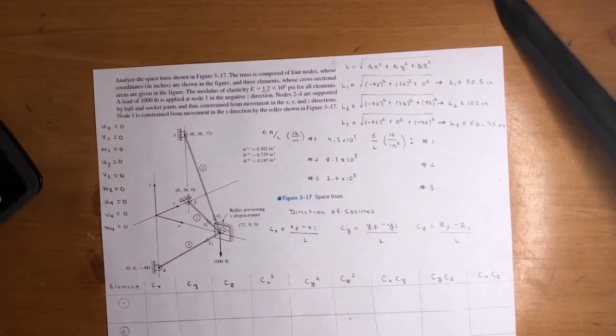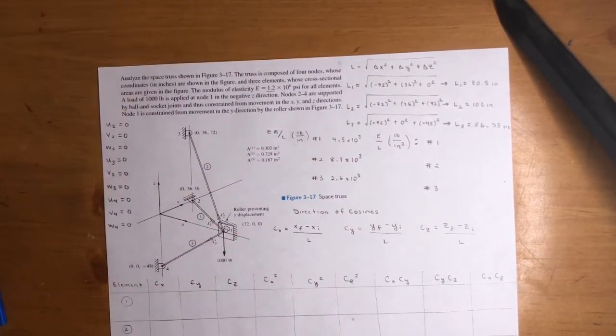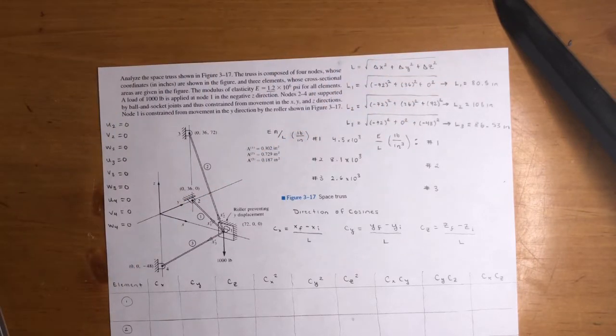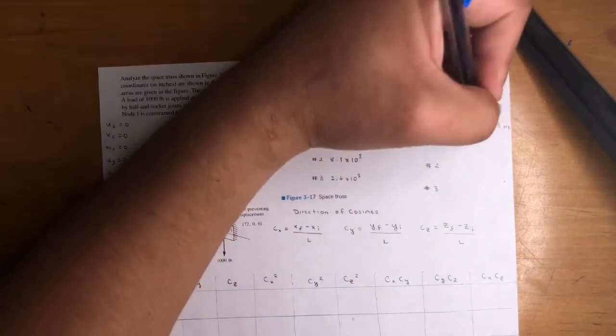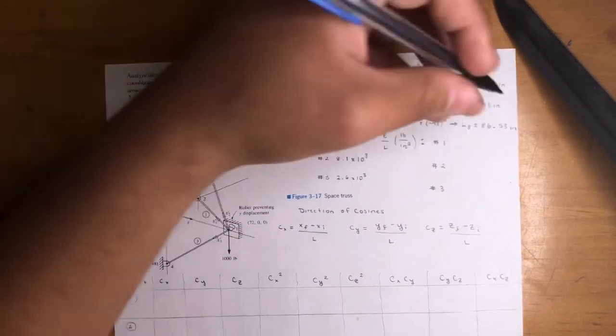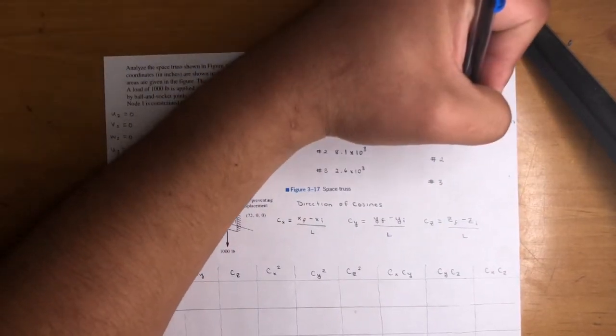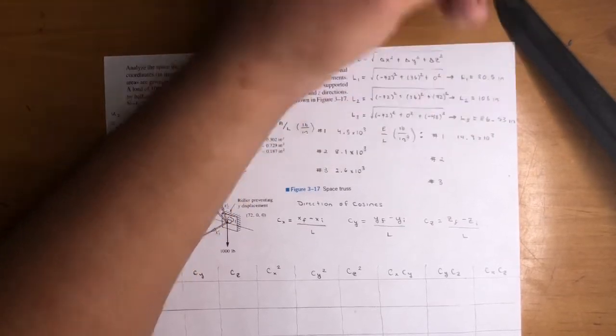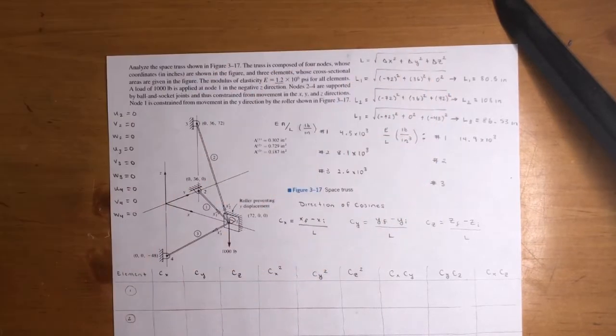And then I didn't do it for the other ones for E over L, so let's go ahead and do that. 1.2 divided by 80.5 in this case. That's some number times 10 to the 6, so we're going to alter that number. I'm going to put 14.9 times 10 to the 3rd. Okay? Double check the math, but it's right. I already did the problem.